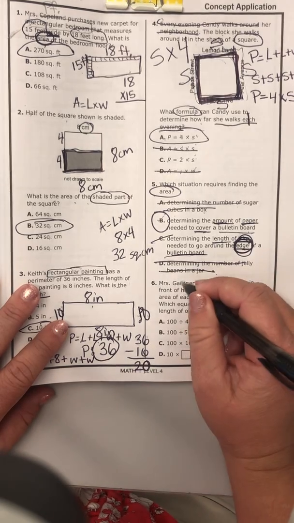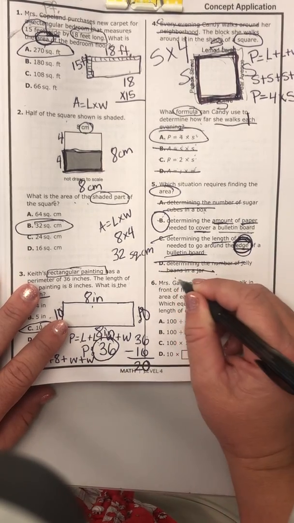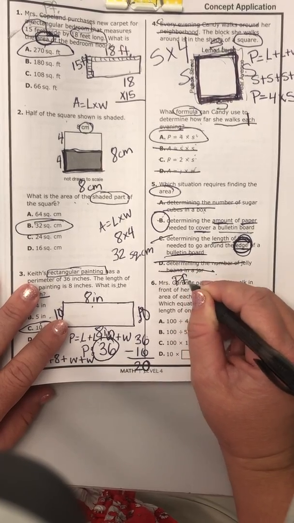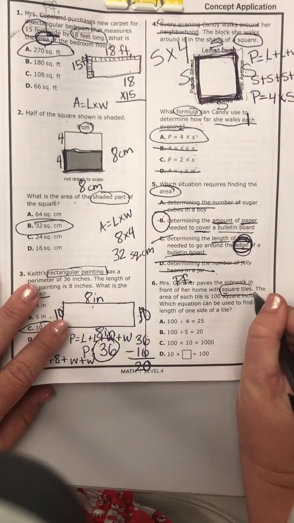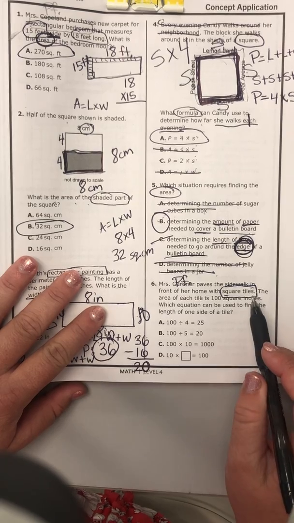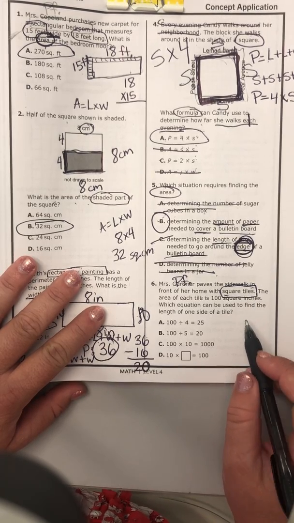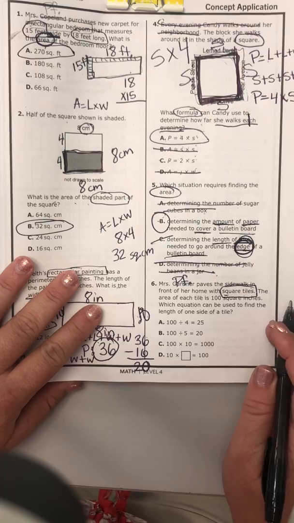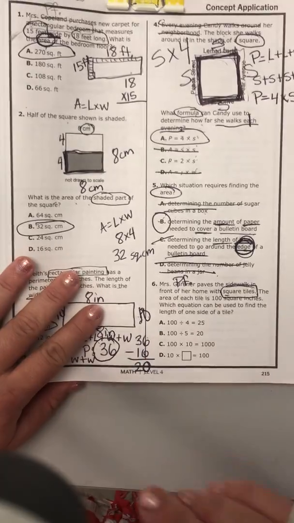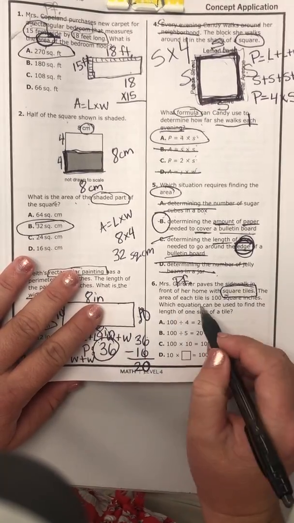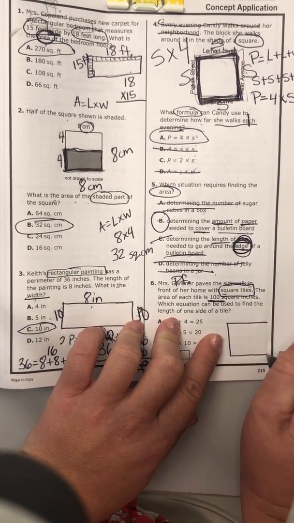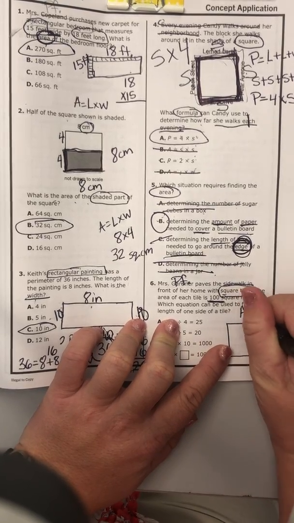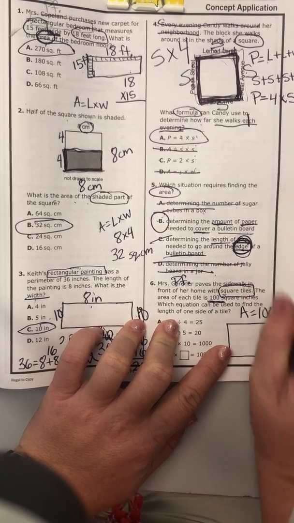Miss Gardner, or let's say Miss Piper, paves the sidewalk in front of her home with square tiles. Square tiles. So we know that they're square, so we know that what? We don't know area yet. We know that all the sides are the same length. The area of each tile equals 100. So I have a square. It's not going to be the size, but we know the area equals 100.